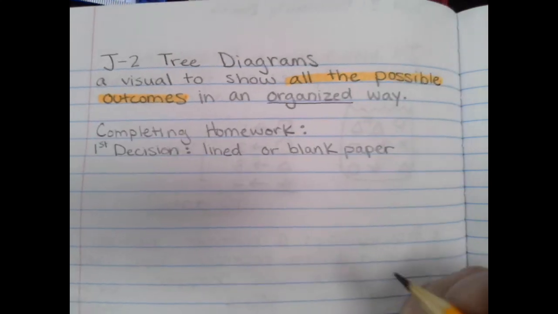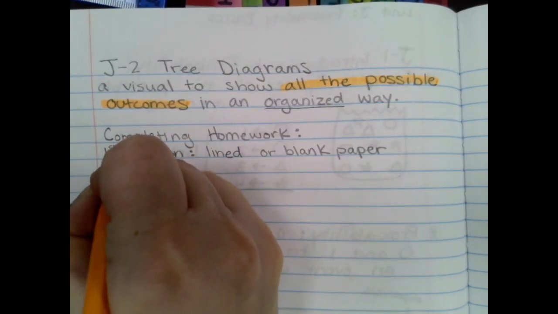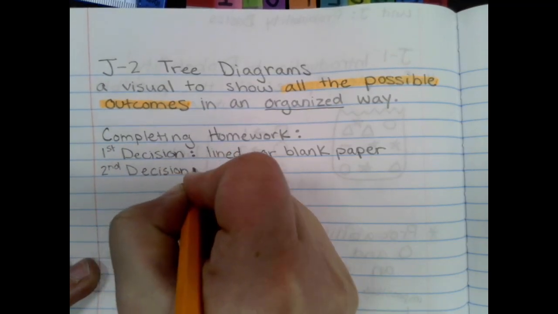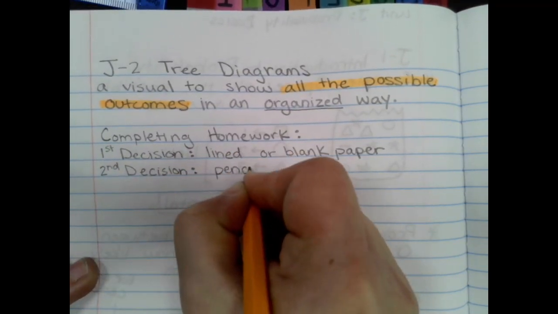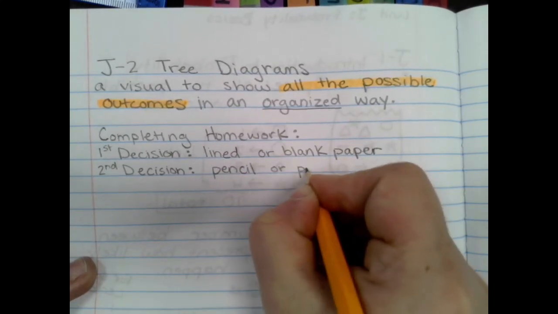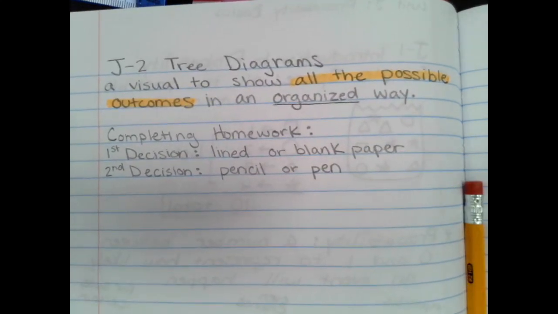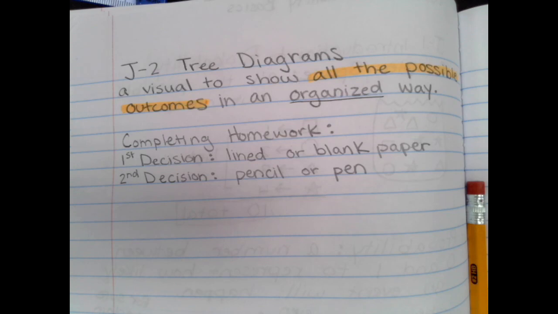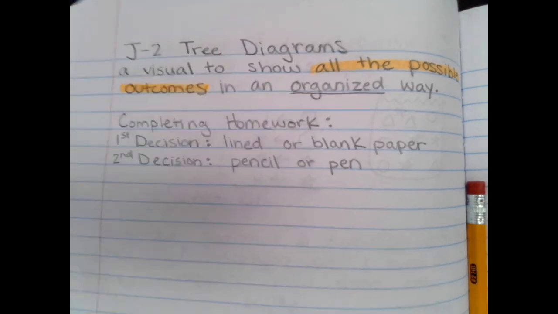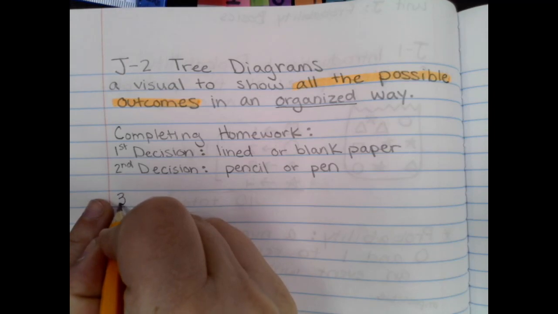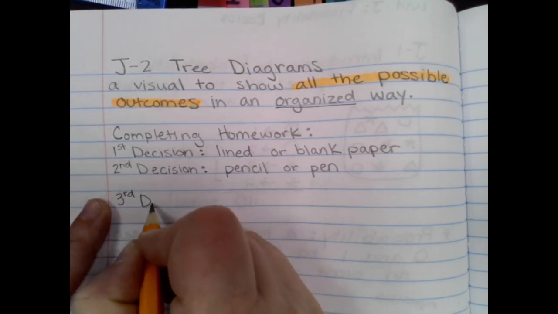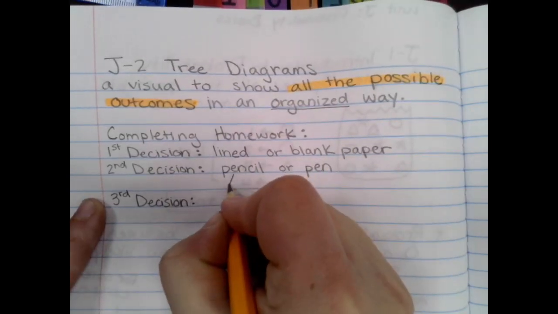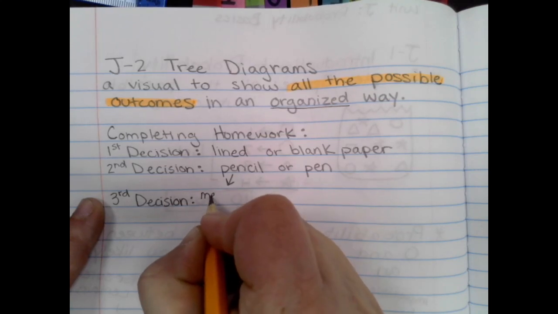So our second decision after we pick out our paper is we're going to choose what to write with. So we're going to either choose from a pencil or a pen. Now our third decision gets a little bit more complicated because it's not just a straightforward answer. It depends on the second decision. So for our third decision, if you pick a pencil, what kind of options might you have? A mechanical or regular, yeah. So if I pick pencil, that's going to be a mechanical.